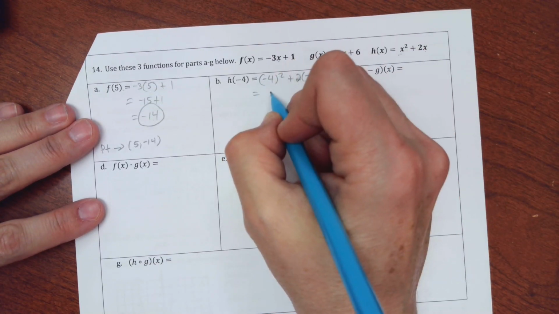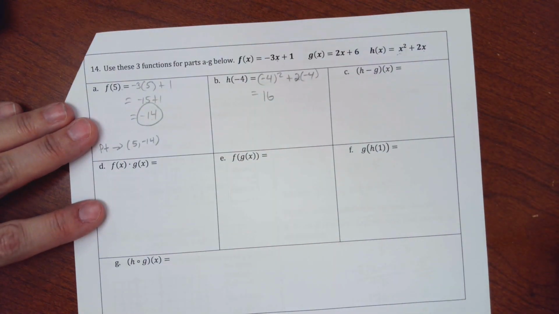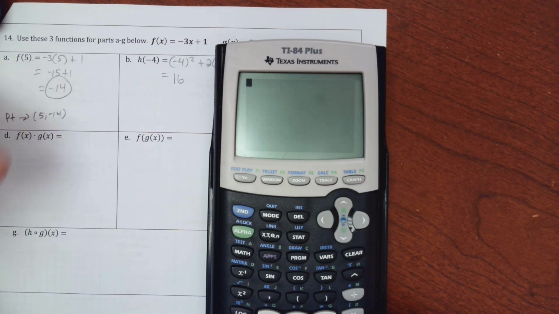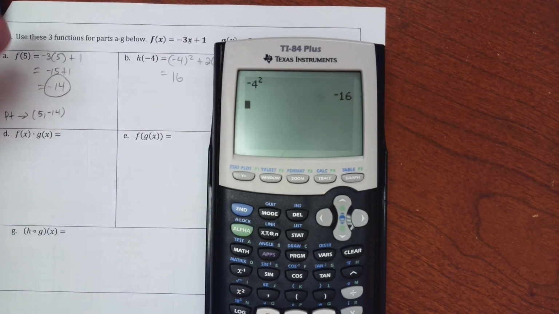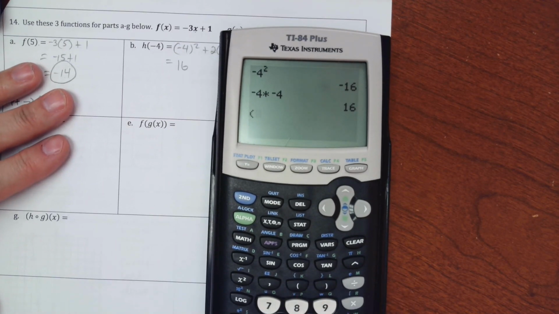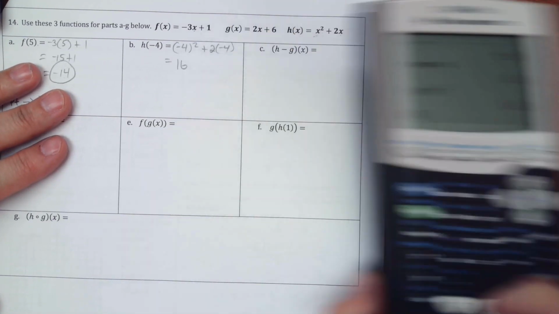All right, so negative 4 squared is 16. You need the parentheses there. I mean, this is something you could also put in your calculator, but look at the difference. If you do not put the parentheses and you put it in your calculator, you get the wrong answer, because we all know that negative 4 times negative 4 is positive 16. So you have to put the parentheses, please, and you get the correct answer.